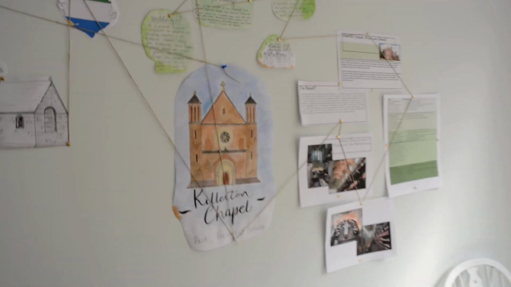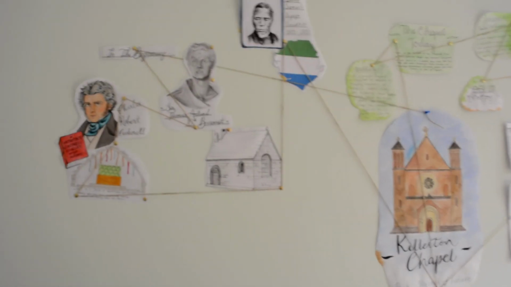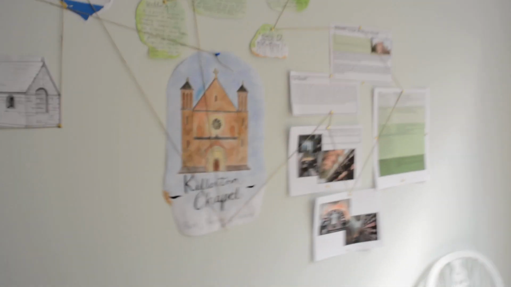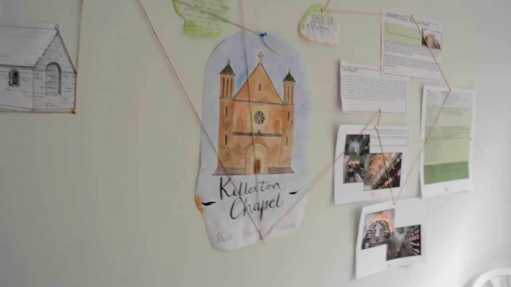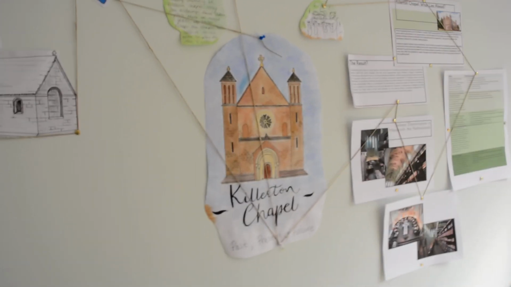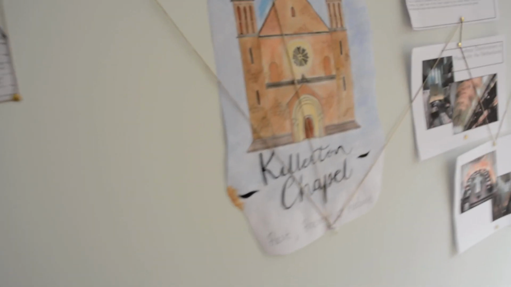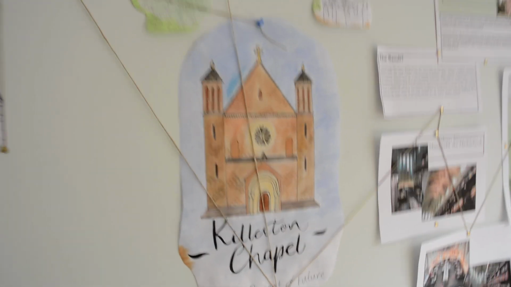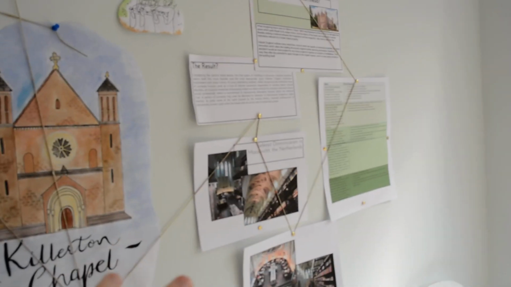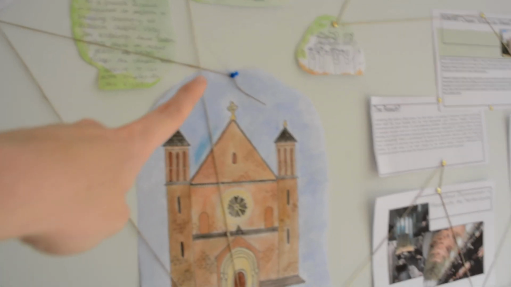So, as you can see, this is a bit of a mad conspiracy theory diagram about everything to do with Killerton Chapel. I really wanted this presentation to demonstrate the interconnectedness of the chapel with key periods in history. So, starting in the centre here, each of these strings links us up. This is the beginning of the story. In the middle here we've got Killerton today, and over at the far side we've got Killerton's future. So if we follow this first little string from the blue pin across, we come to the beginning.